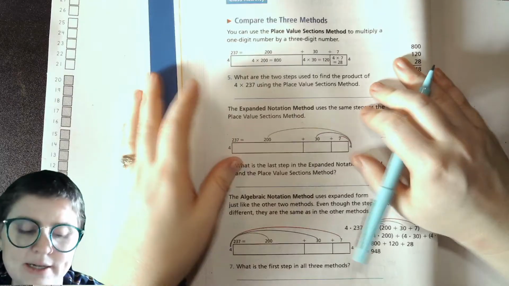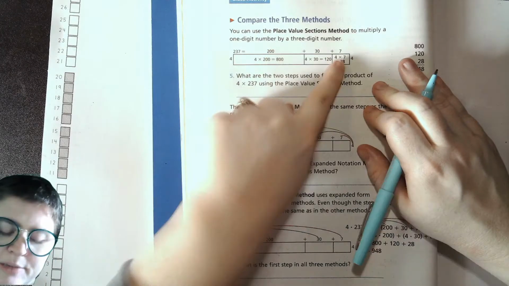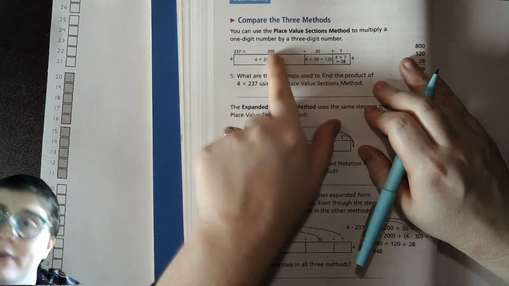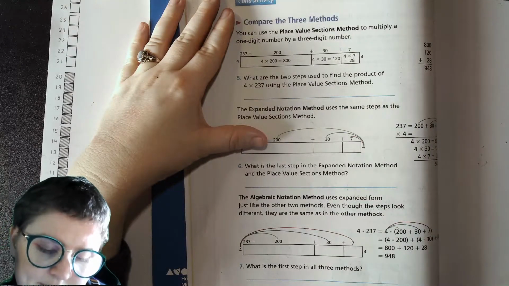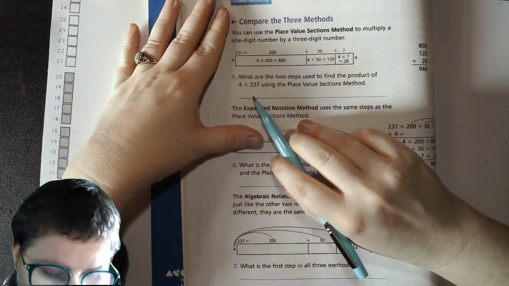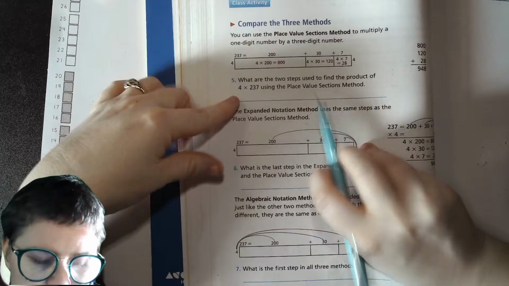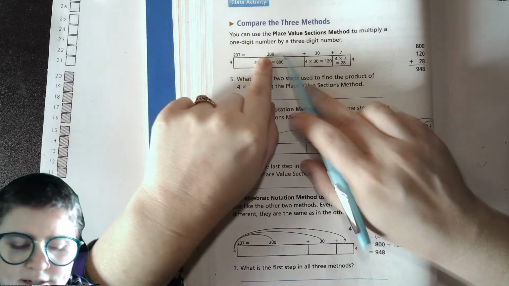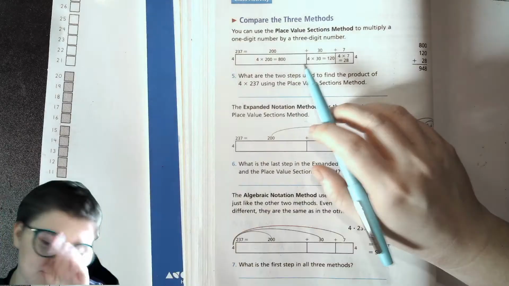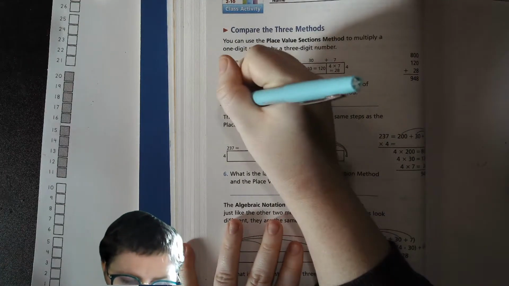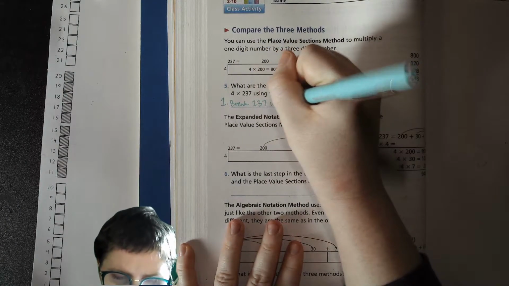Compare the 3 methods. You can use the place value sections method to multiply a 1-digit number by a 3-digit number, right? Just like we've done before, except now we can include hundreds. What are the 2 steps used to find the product of 4 times 237 using the place value sections method? There's not a lot of space here, but you break the 3-digit number into place values, and then you multiply each by 4. So I'll write that down. So 1, break 237 into place values.